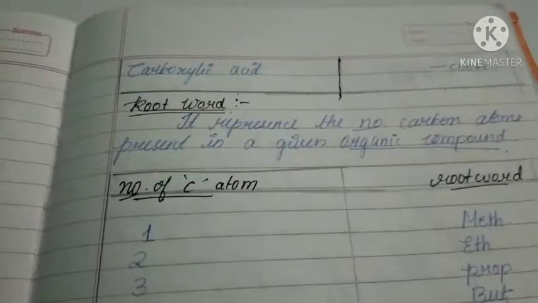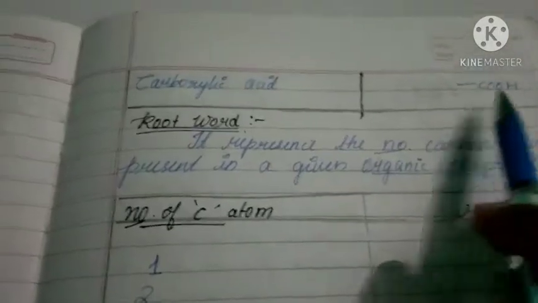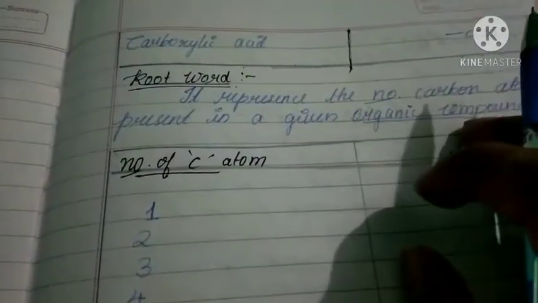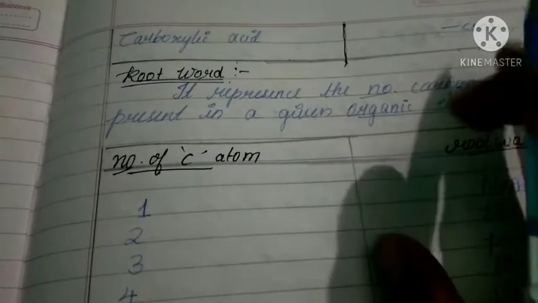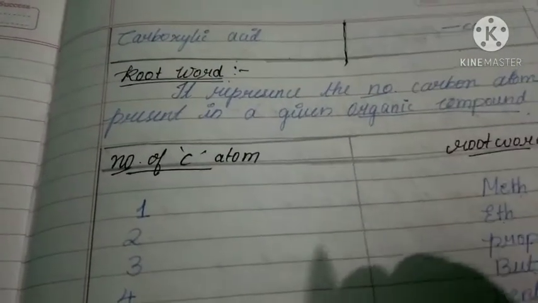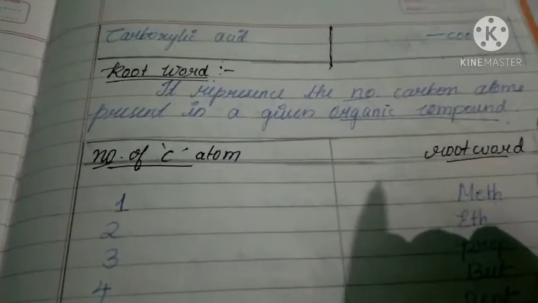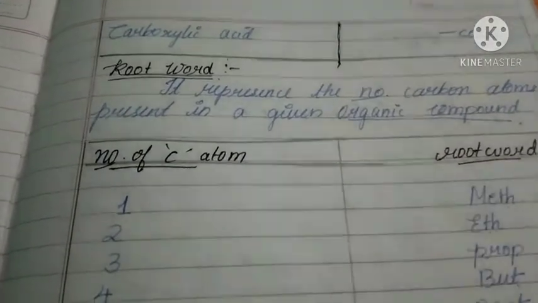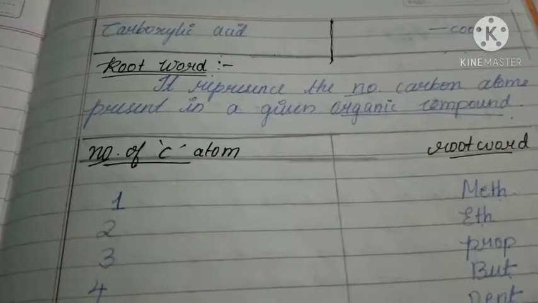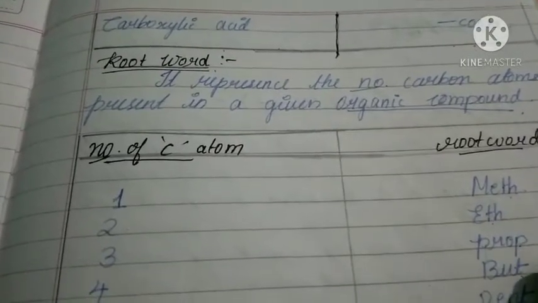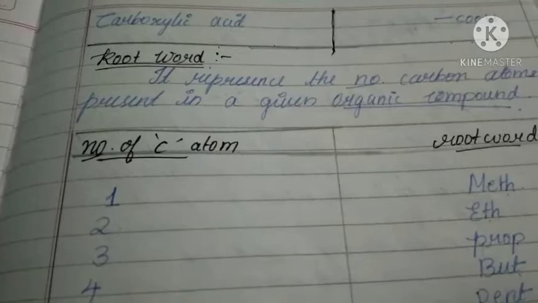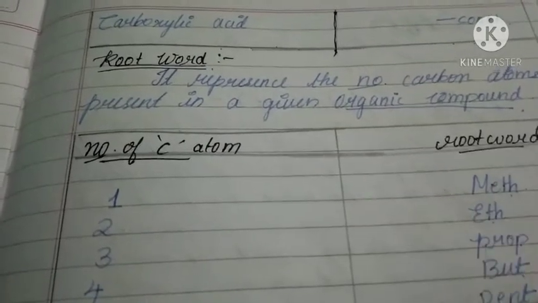Next, carboxylic acid, that is COOH. All these are classes of compounds. These are symbols, and they are nothing but functional groups. All these are functional groups. In the next video, I will discuss some more points regarding this. Watch this video again and again, then you get a clear idea. Thank you.